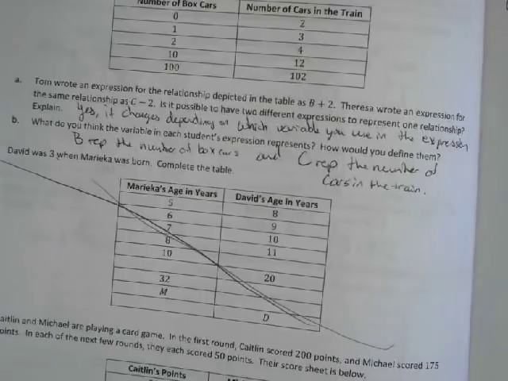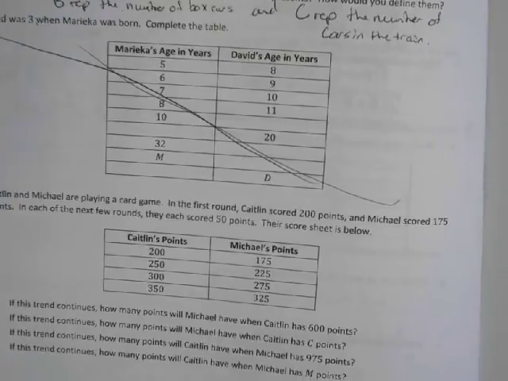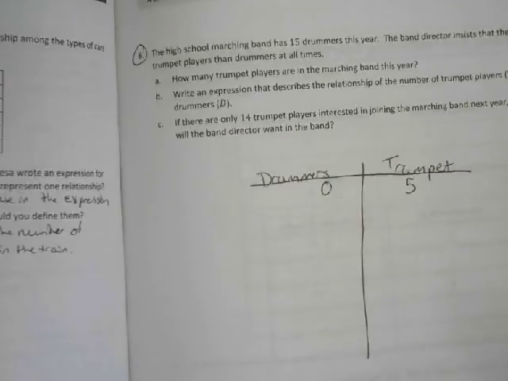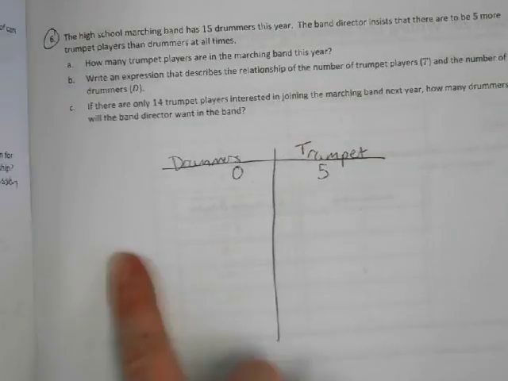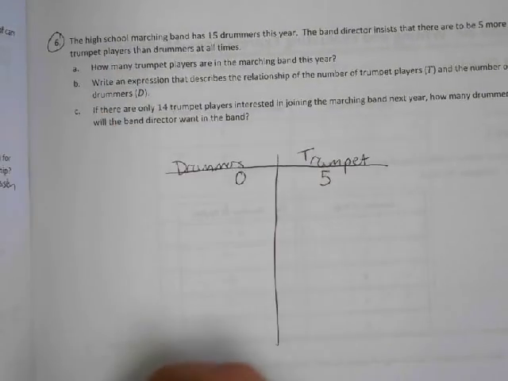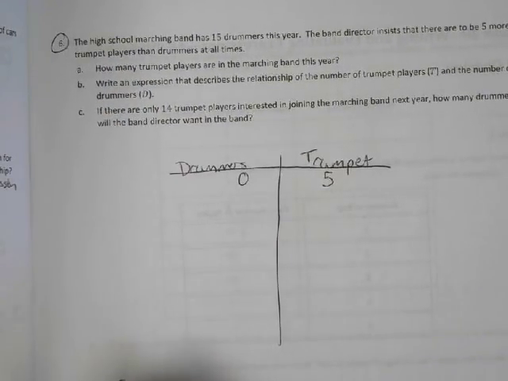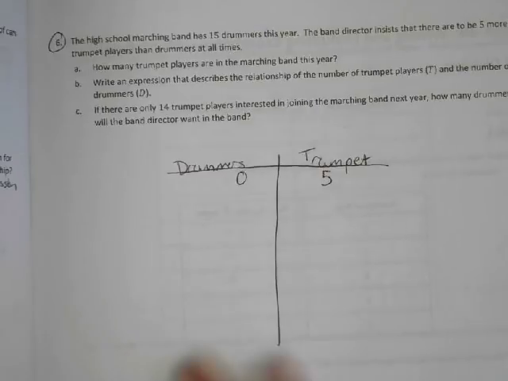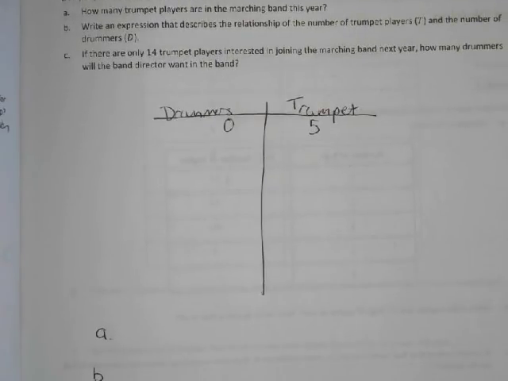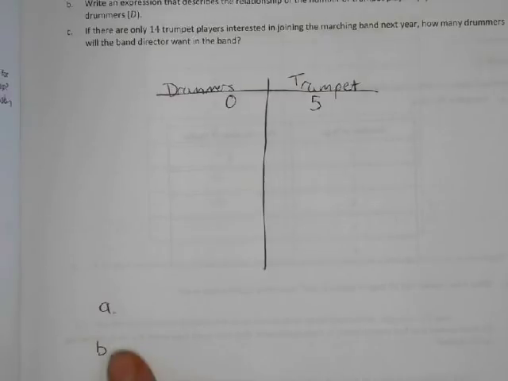What I'd like you to do is complete number 2. I want you to complete number 5 at the bottom and number 6. This is the table I'd like you to use to be able to answer A, B, and C. Please make sure that you have an answer for each of these on your paper. So that's 3 parts. You have a table and 3 questions that you need to answer.